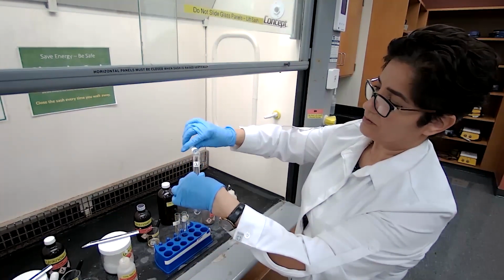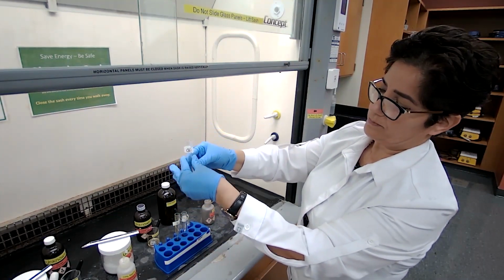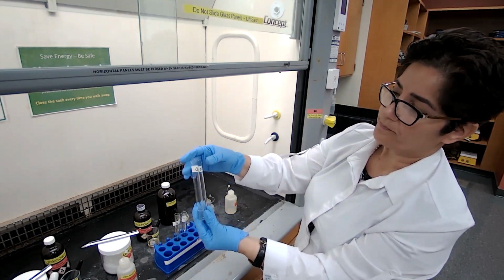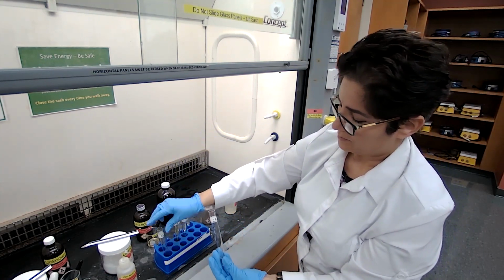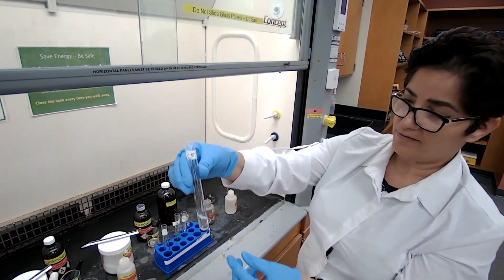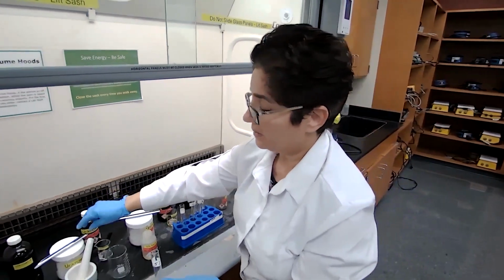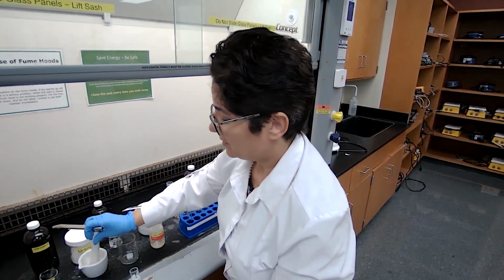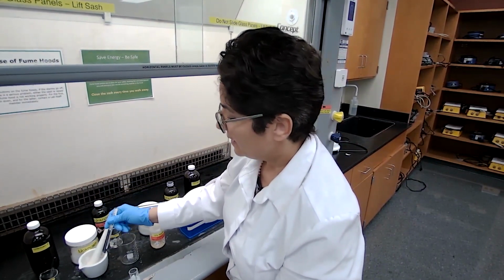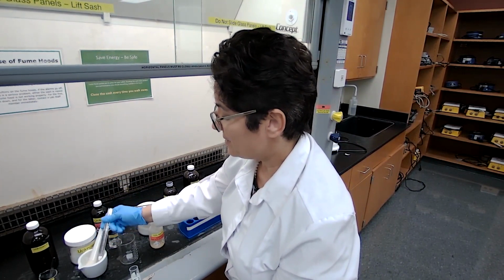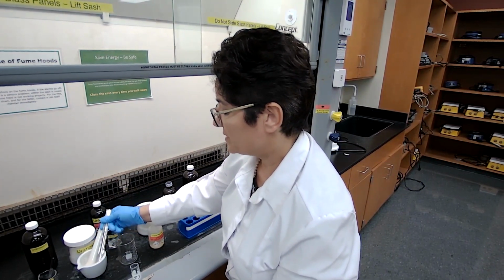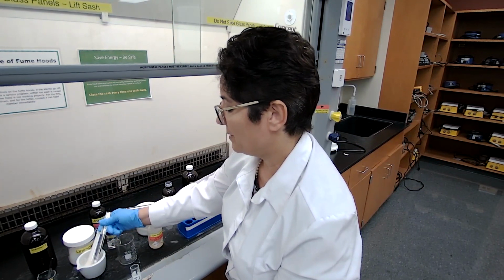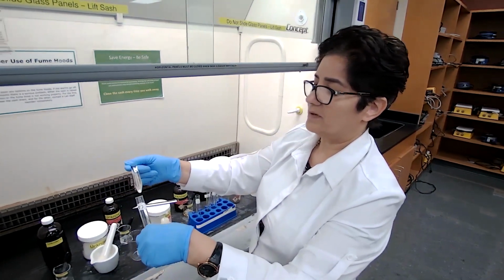I use one half for each unknown. To test unknown 5, because it is a solid, I crush the solid so it can react fast. I'm adding a match-size amount, which is basically a very small amount of the sample.